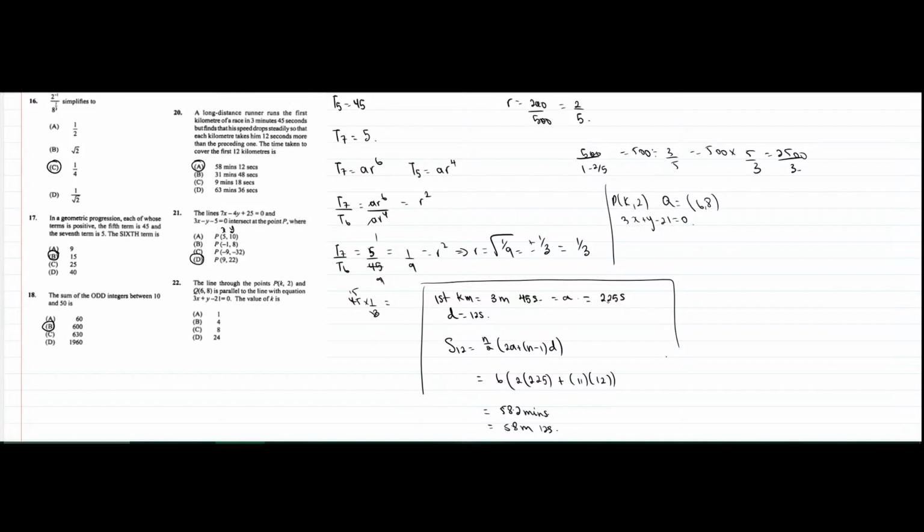Parallel lines have the same gradient. Rearrange this: y is equal to minus 3x plus 21. The gradient of this line here is minus 3, so the gradient of PQ is supposed to be minus 3 as well. x1, y1, x2, y2.